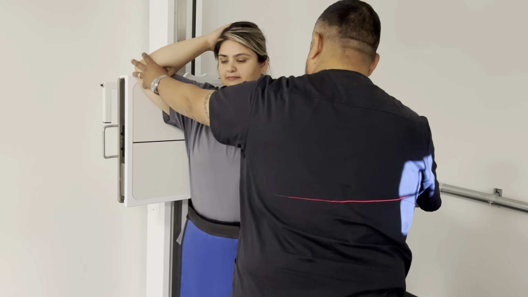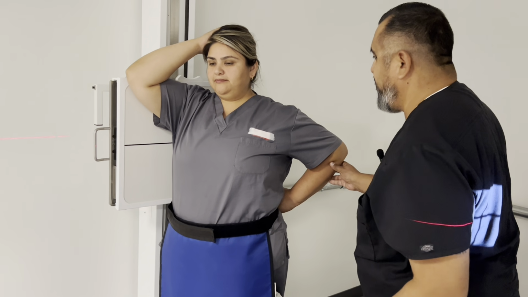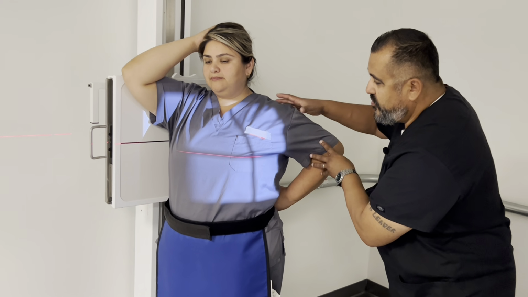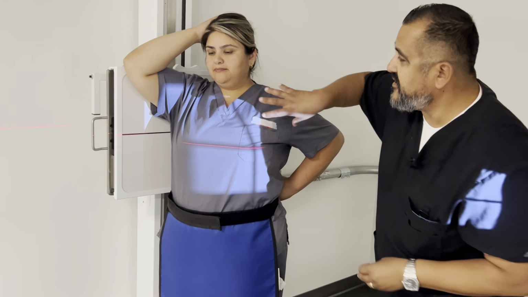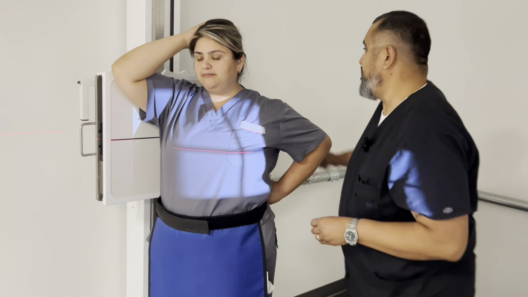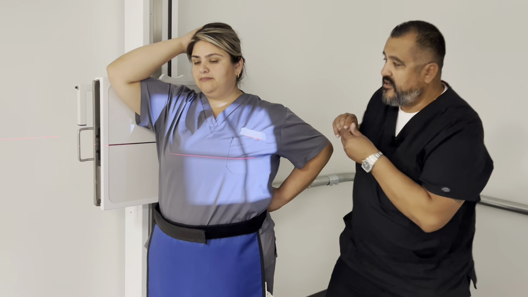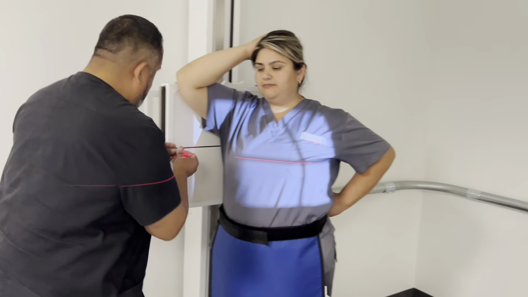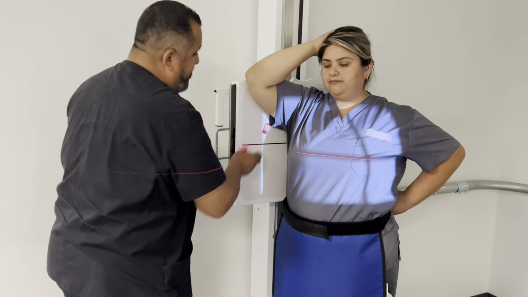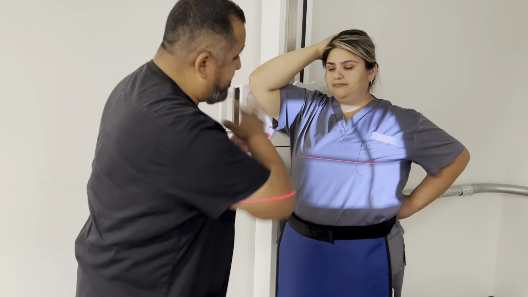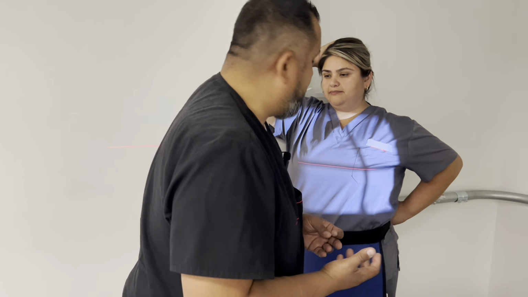Let's turn her this way, right there. There we go. 45 degrees. We're shooting through this elevated side to get to the side that's down. All right, so some people like to put their markers right over here in this area, like I was showing you on the previous one. You can put your marker there as well, so that way it's not in any anatomy. It's just the preference of your facility.